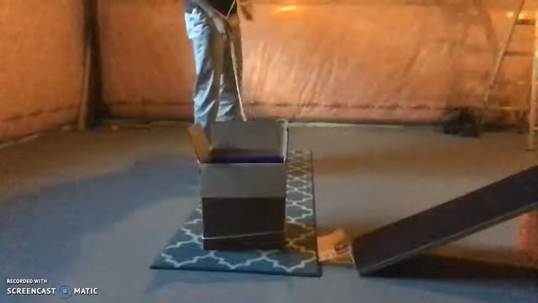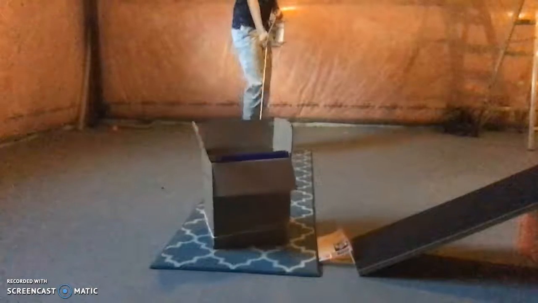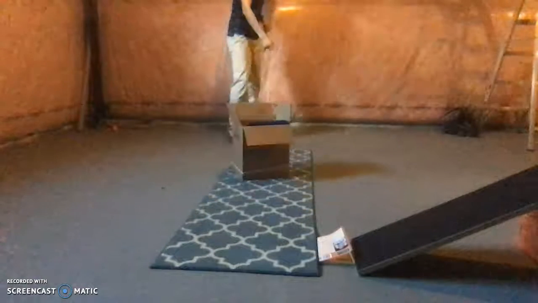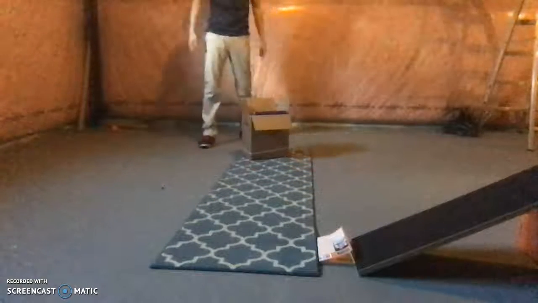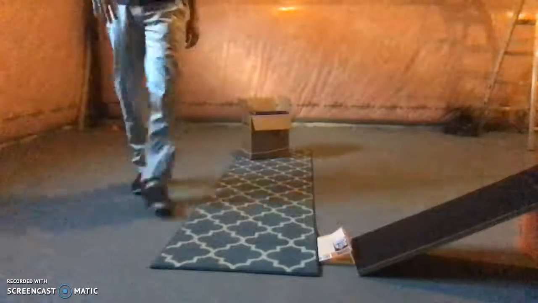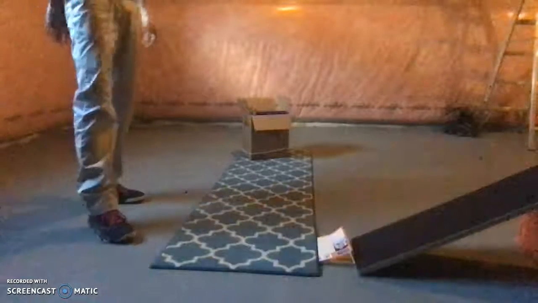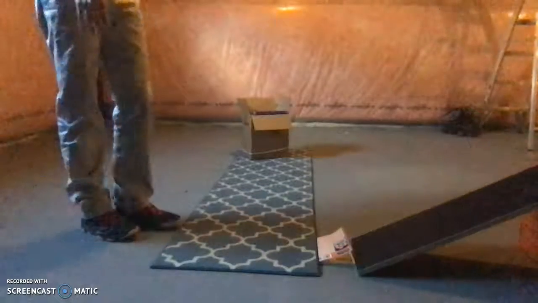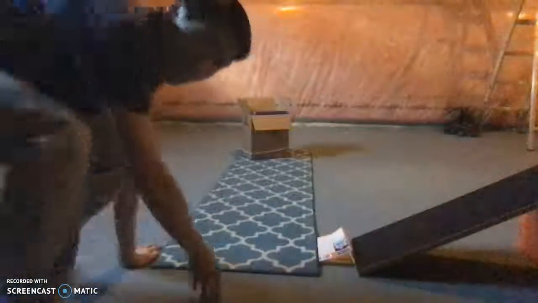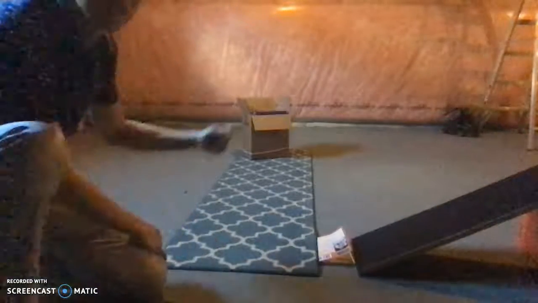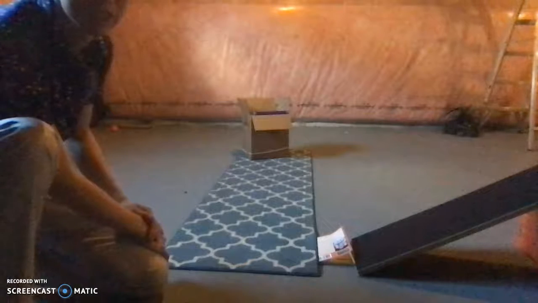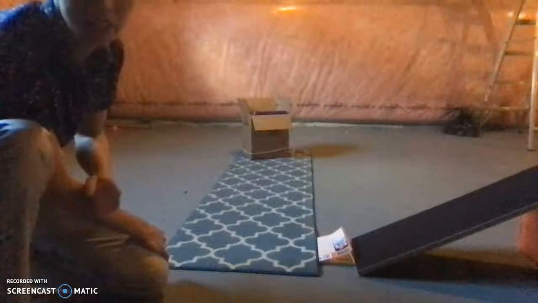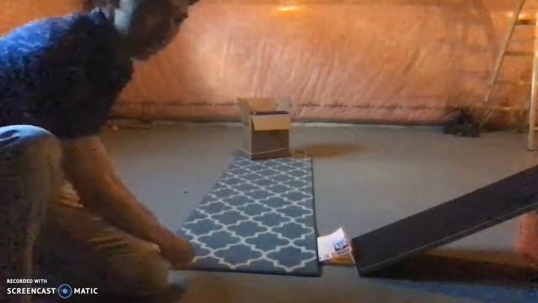Now, if I just drag the box across the carpet here, yeah, friction is resisting it. So friction is in the opposite direction of the displacement, so it does negative work. But watch this. I can make the box move towards me with friction acting in the same direction, like this.